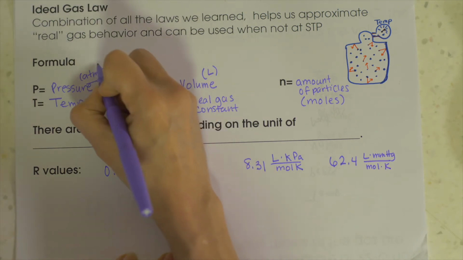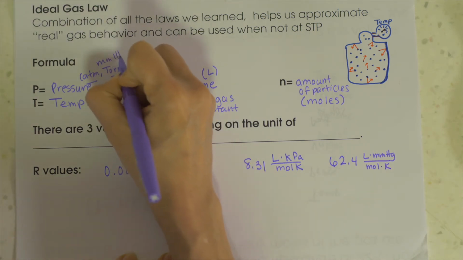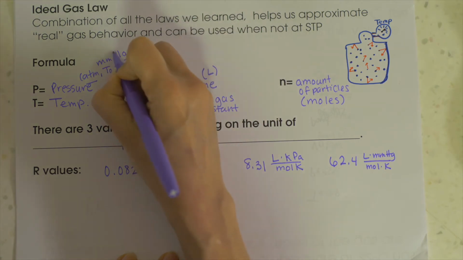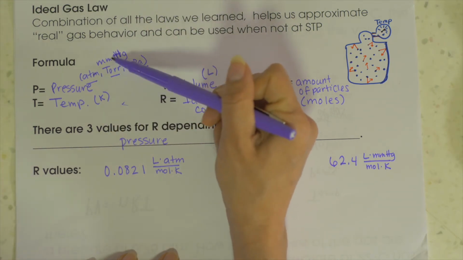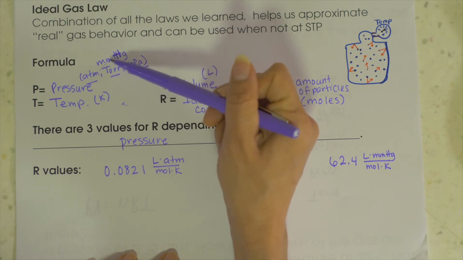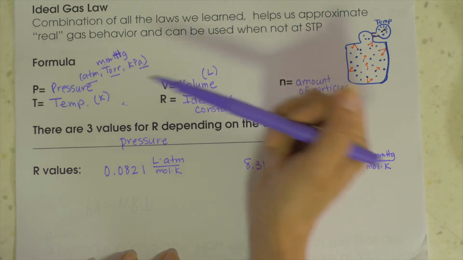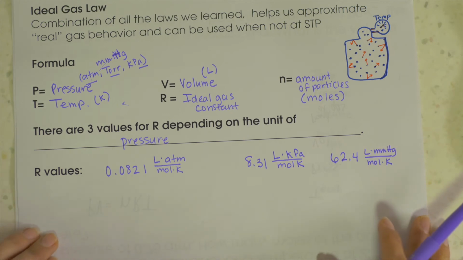It's one I forgot to put on here. Millimeters of mercury and torr are always the same because one atmosphere is 760 millimeters mercury, and one atmosphere is 760 torr. So we should have seen that in some of our conversions.